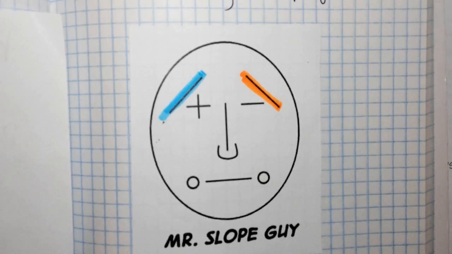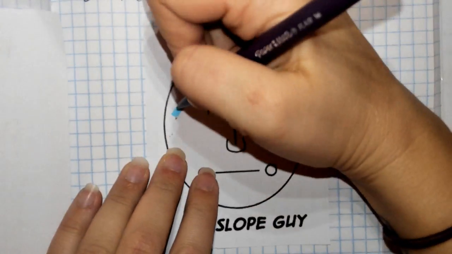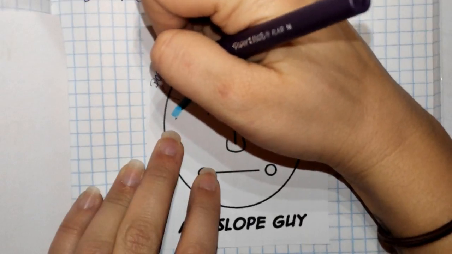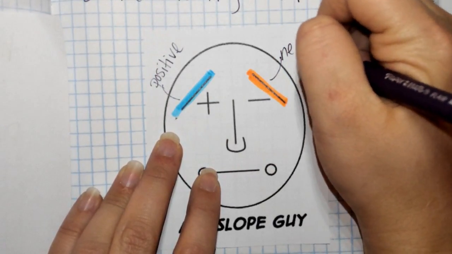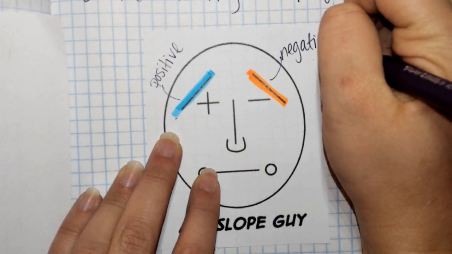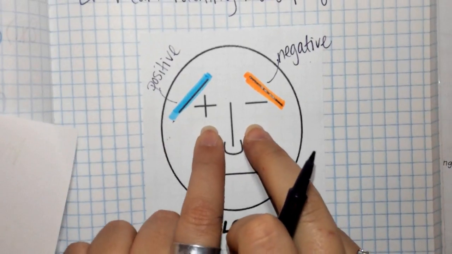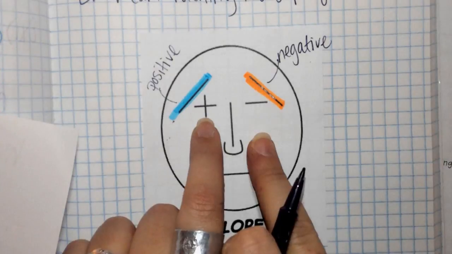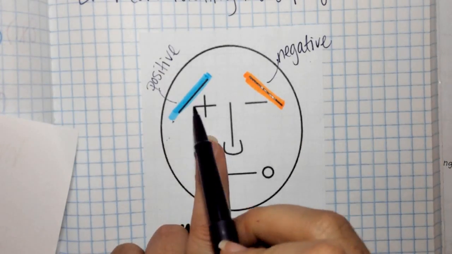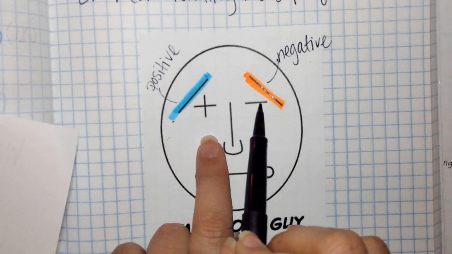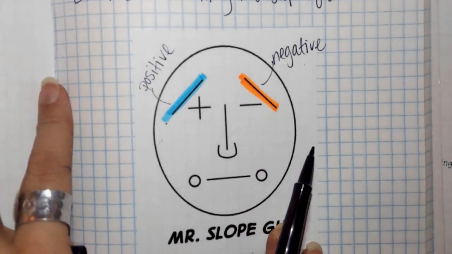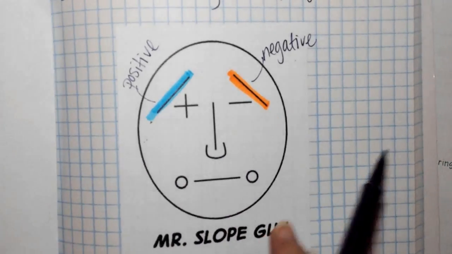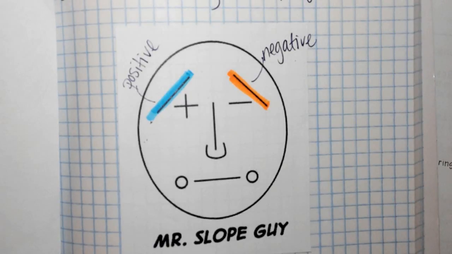So now that you've colored it your colors, I want you to write that this is positive. And I want you to write that this is negative. And that's what his eyes mean. His eye that looks like he got punched and it's a star, that's the positive. He's winking at us over here because he's feeling a little sassy. That's a negative. Sassy Mr. Slope Guy.